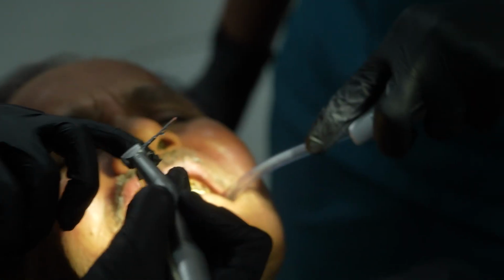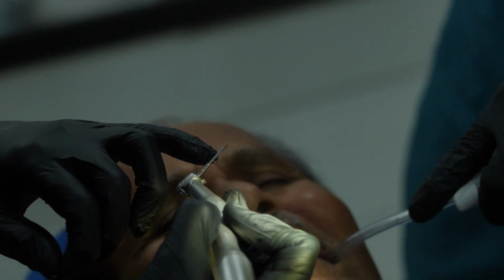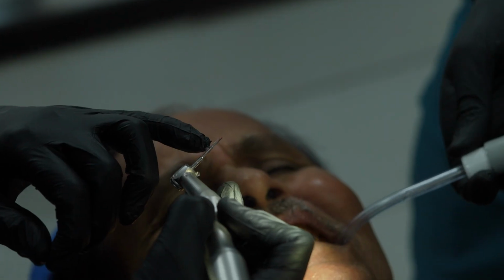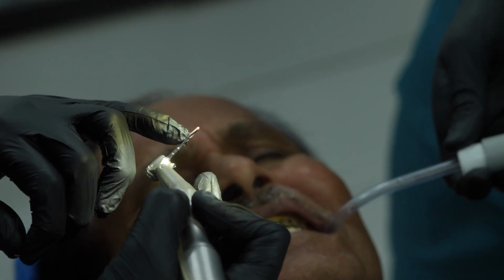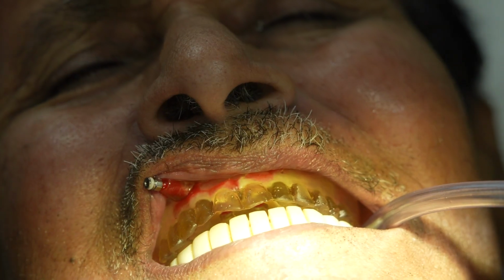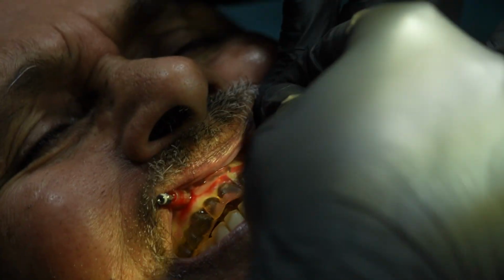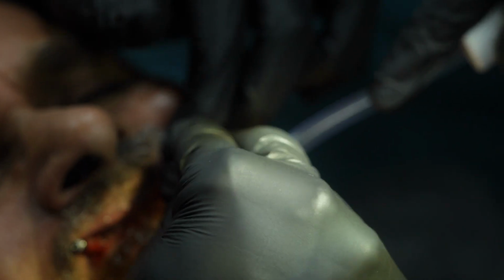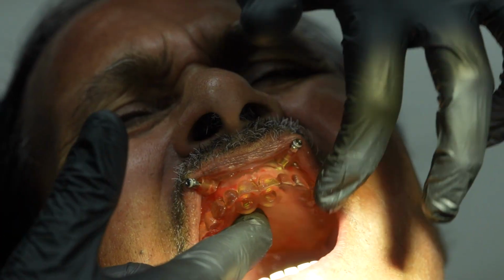This bone suggests that our drill was not in the soft tissue, it was within the bone. We have stabilized the guide.